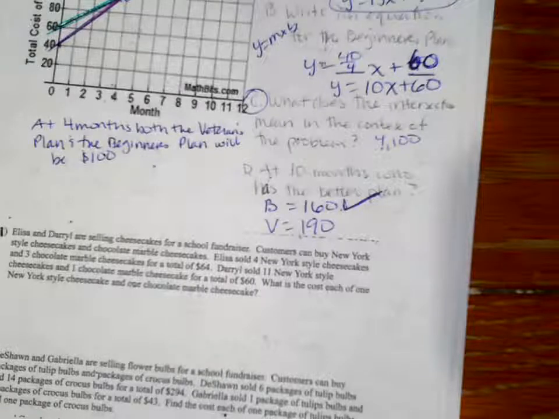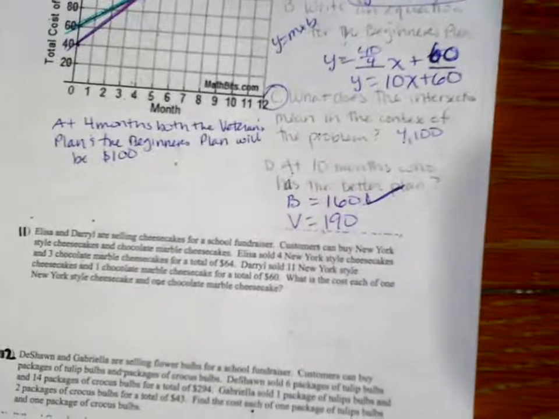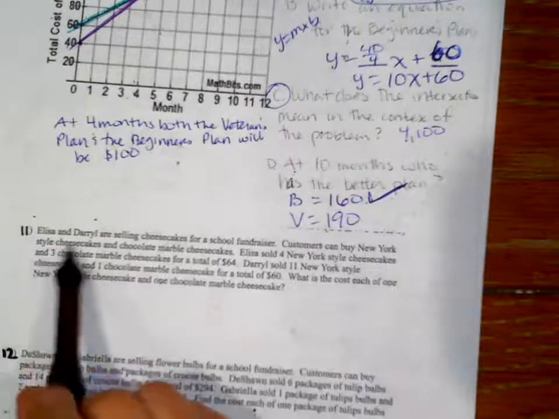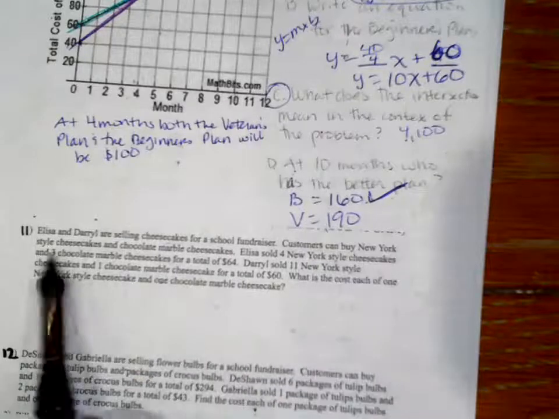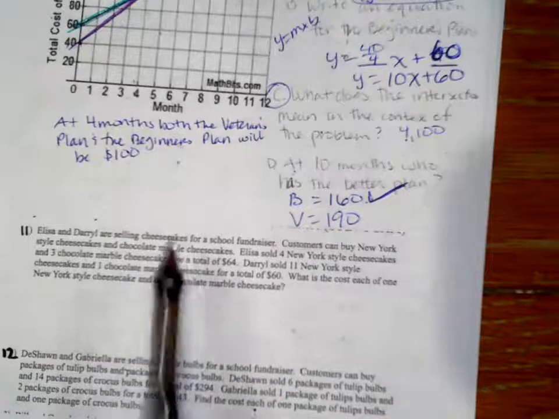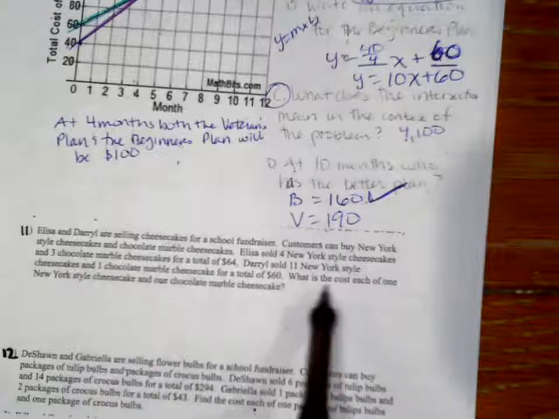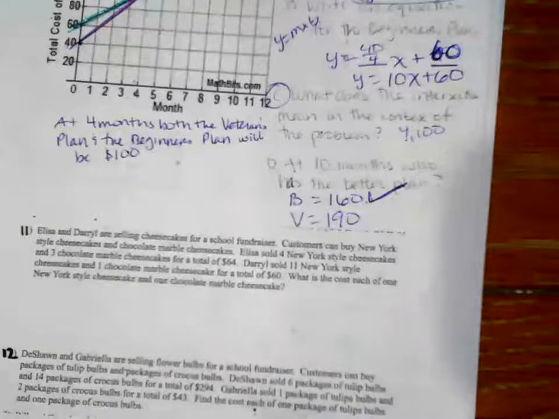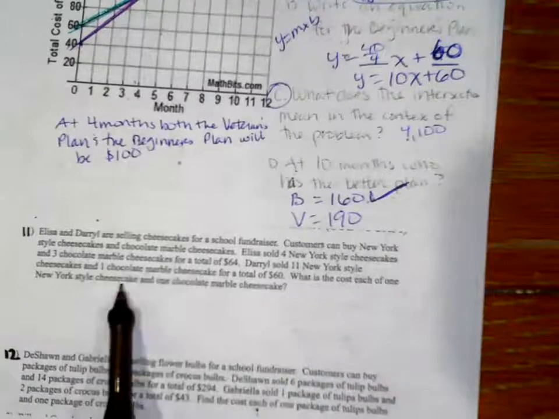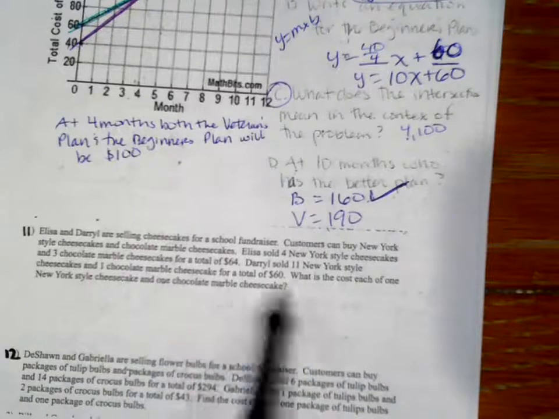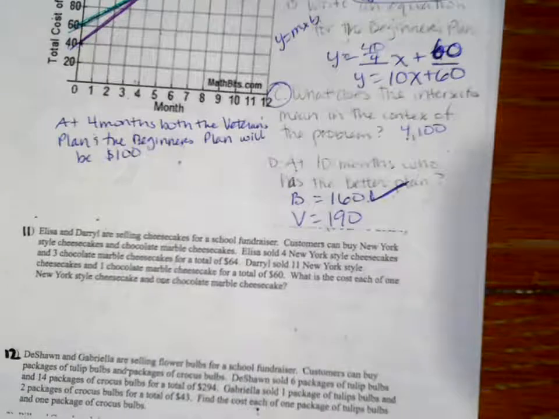Okay, so for this one, Elisa and Daryl are selling cheesecakes for a school fundraiser. Customers can buy New York style cheesecakes and chocolate marble cheesecakes. So you have two choices. I always like to just get to the end and look for the question. So, what is the cost of one New York style cheesecake and one chocolate marble cheesecake? All right. So, that's what I'm looking for. That's my X and my Y.